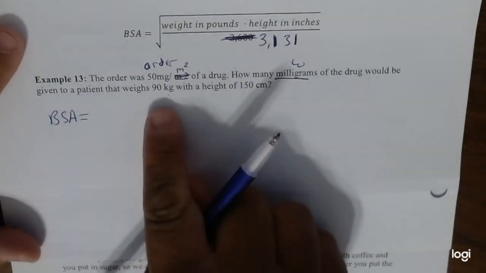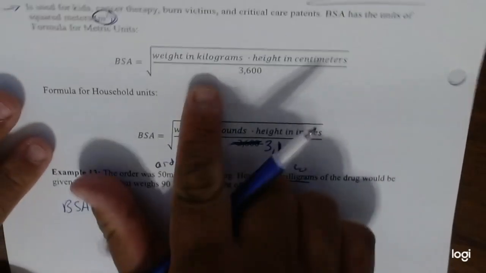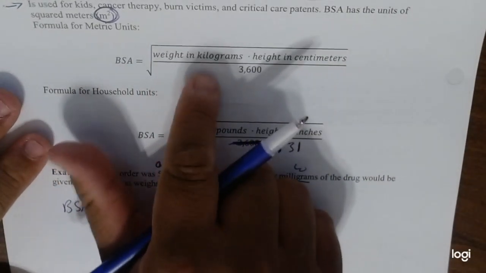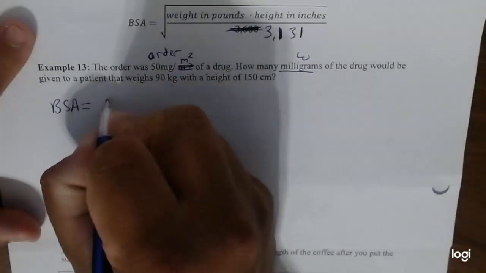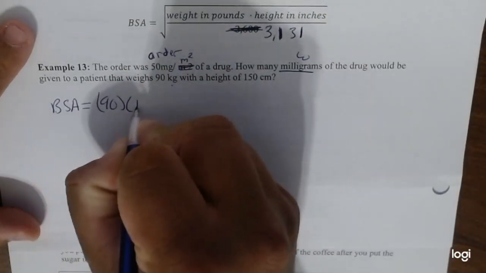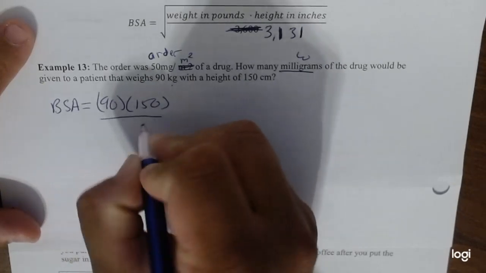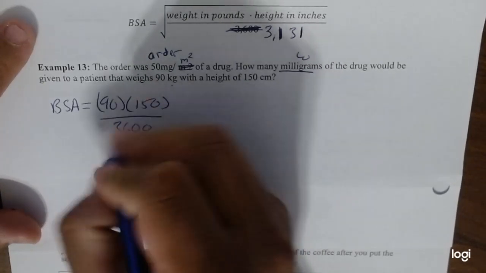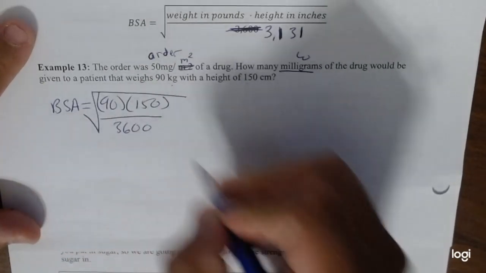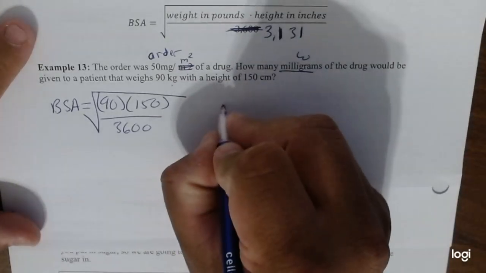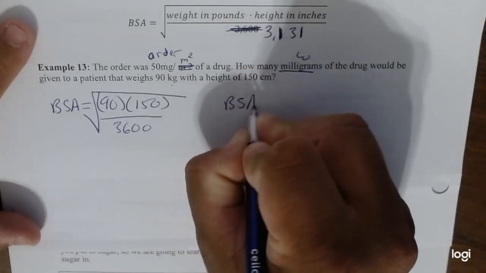And since we're given kilograms and centimeters, we're going to be using the BSA for the metric system. In other words, this equation here. Okay? So for the BSA for the metric, it's going to be 90 times 150 divided by 3,600, all inside the square root. Okay? So I'm going to give you guys a quick minute just to quickly break this down.